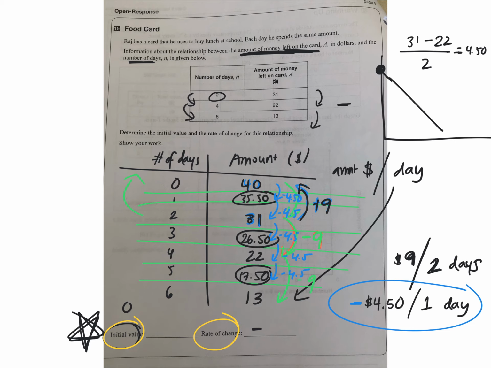What is the rate of change, Sean? Minus 4.5, or you can write minus 4.50. Does not matter. What is the initial value? Where does this start? 40. If you wrote these two things and you put a minus negative, it's a negative 4.5, you would get a code 40.